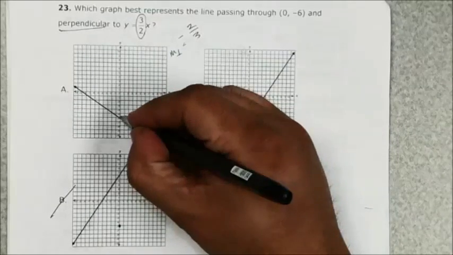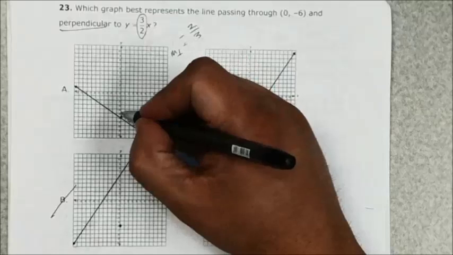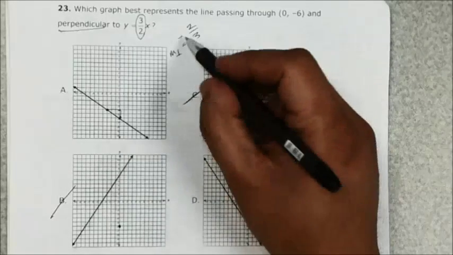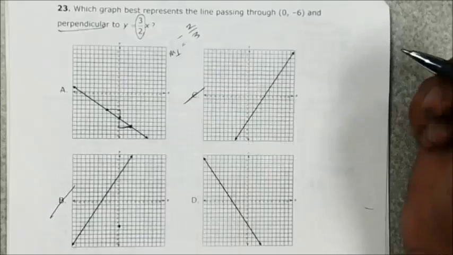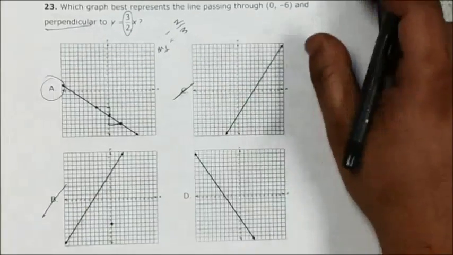And then if I'm at 0, -6, my slope would tell me that I go up 2 and back 3 is one way of looking at it. I could also look at this as going down 2 and right 3. Either way, looks like that's working for A, so A is the right answer.